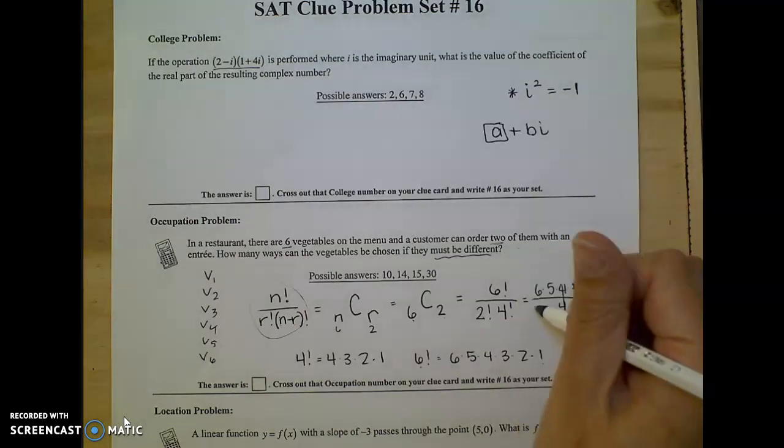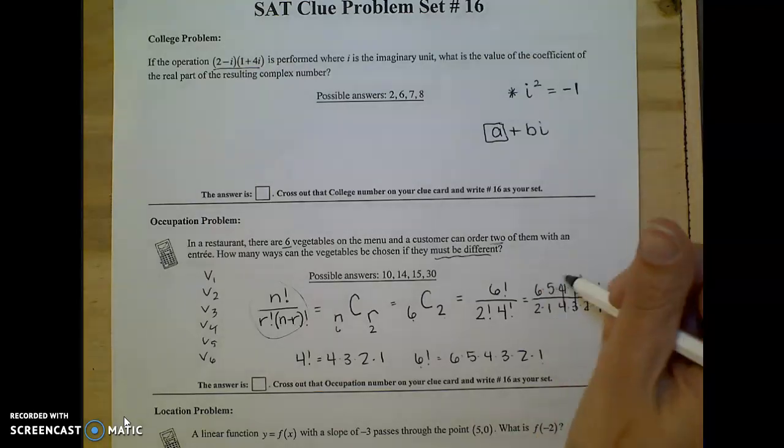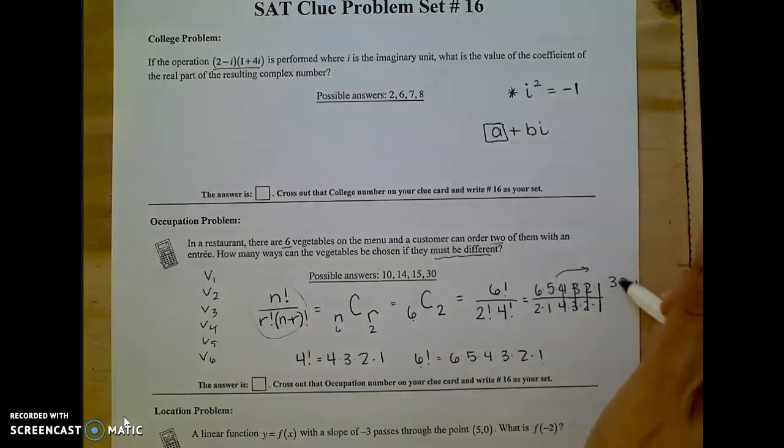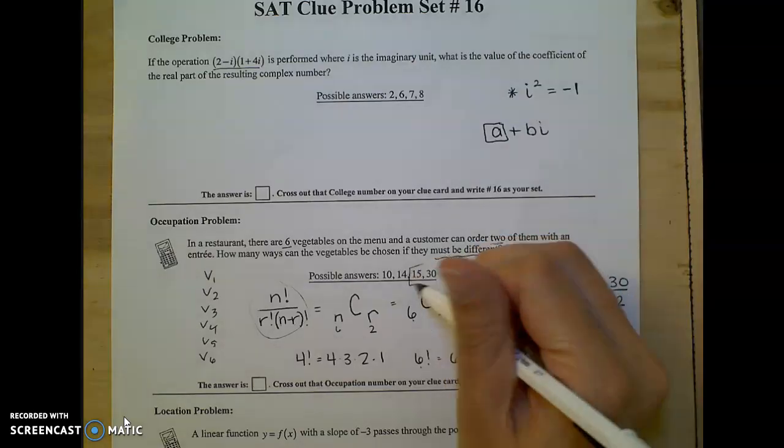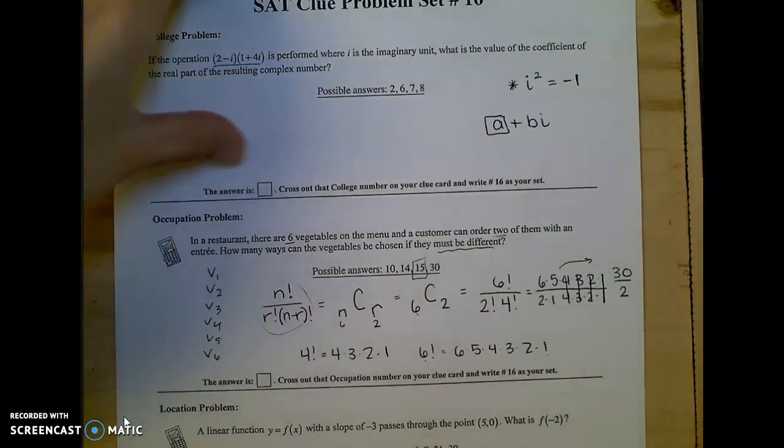And then I have the 2 factorial up front, so 2 times 1, and this is really just going to be 30 over 2, so 15. Which you can brute force, but this will just save time, if we can remember it, I guess.